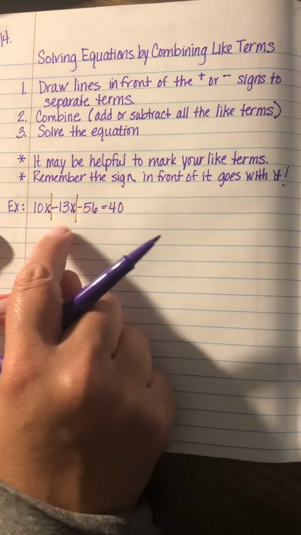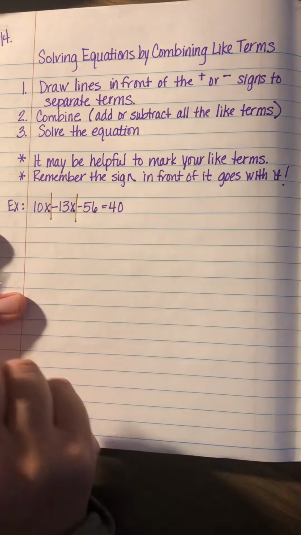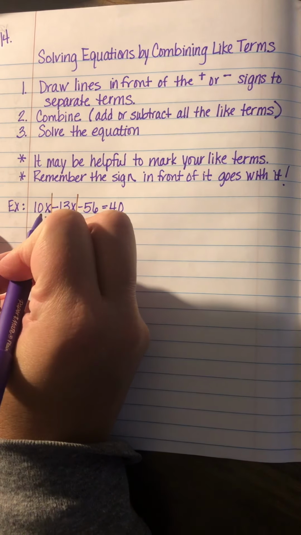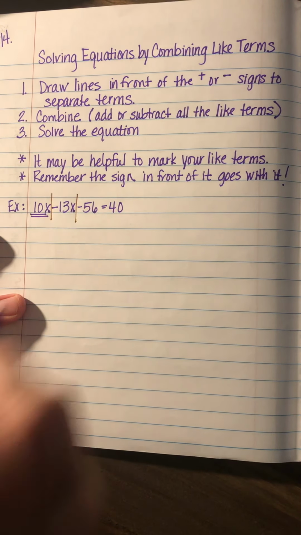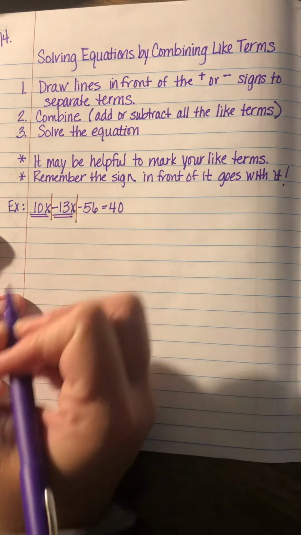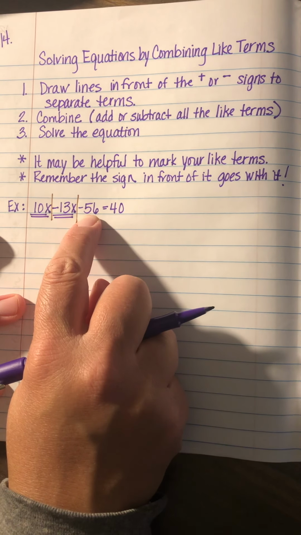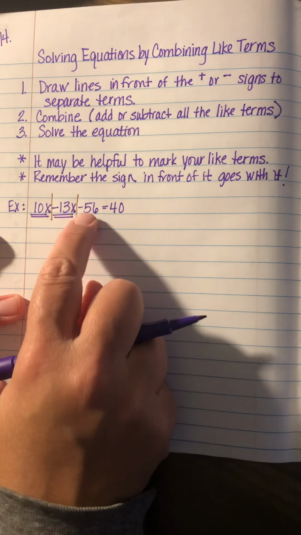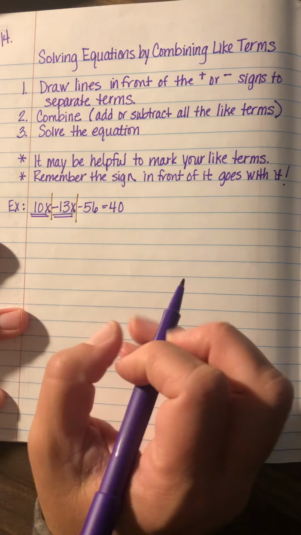Then, this is where this first little helpful hint might come in handy. We're going to mark our like terms. Remember, the like terms are anything that have the same variable. So I have 10x and this minus 13x. It could also be two constants. We don't have two constants on this side. We just have this minus or negative 56. So there's nothing to combine with that.